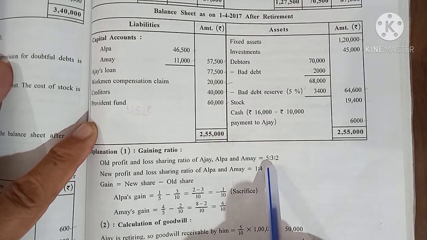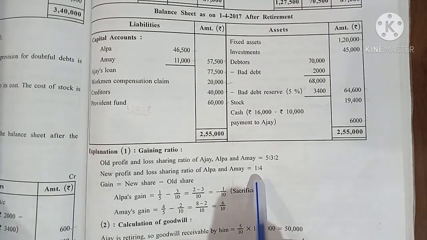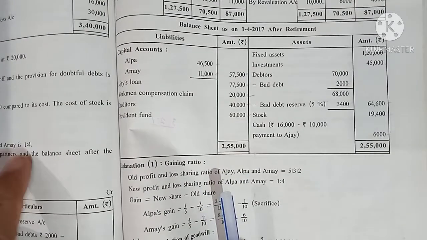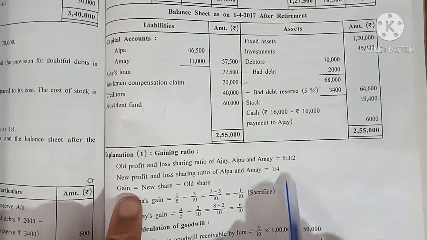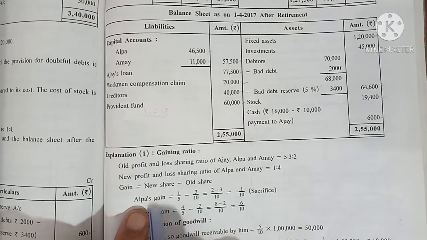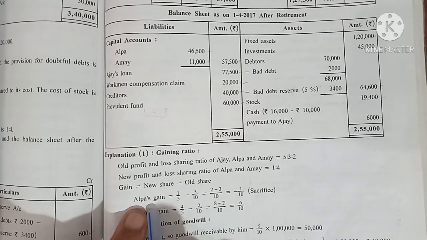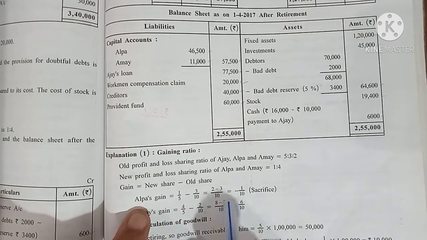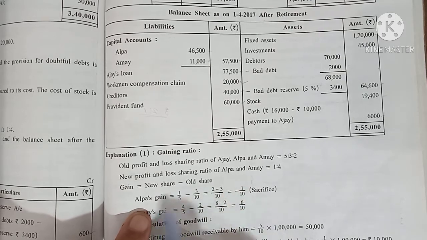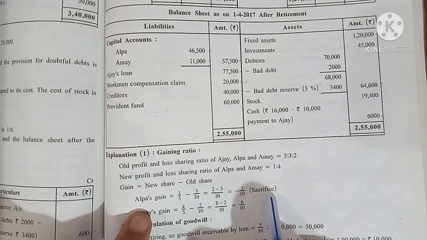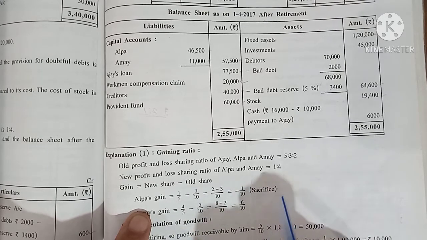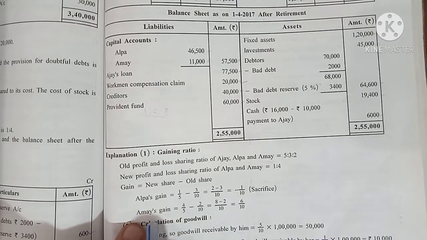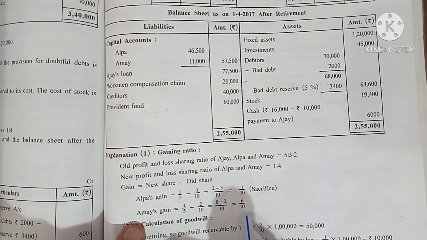The old ratio is 5:3:2 and the new ratio is 1:4. It is given here, 1:4 is the new ratio, and the old is 5:3:2. So the gaining ratio for Alpha is new minus old, and you get minus 1/10. So Alpha is sacrificing 1/10 instead of gaining, and Amay is gaining 6/10.